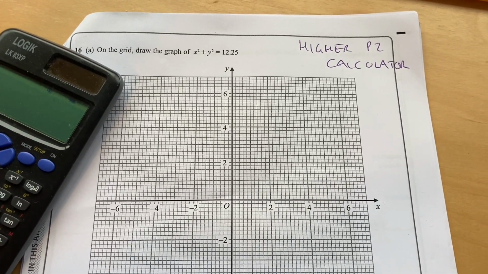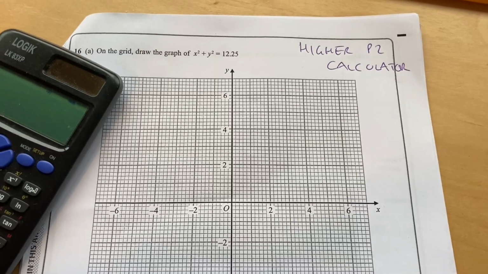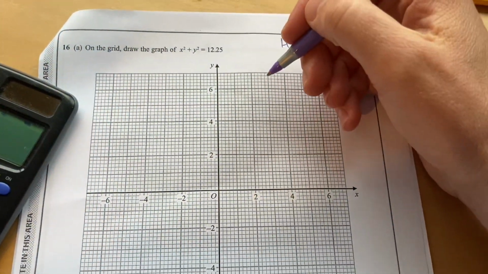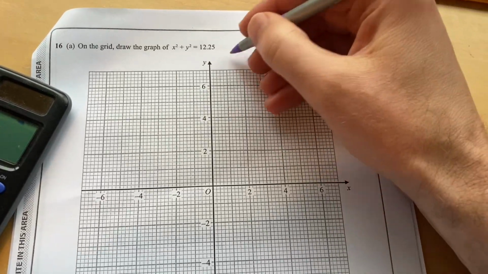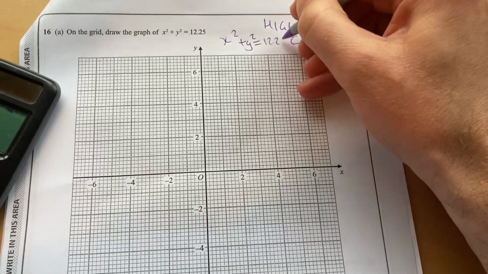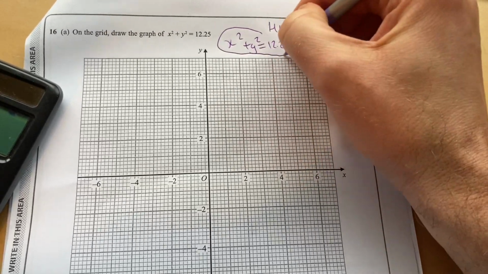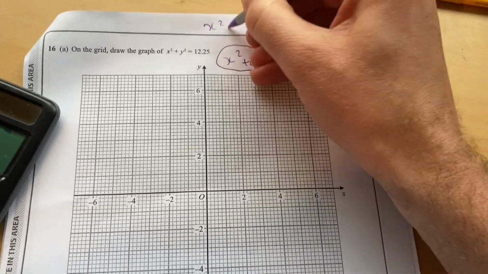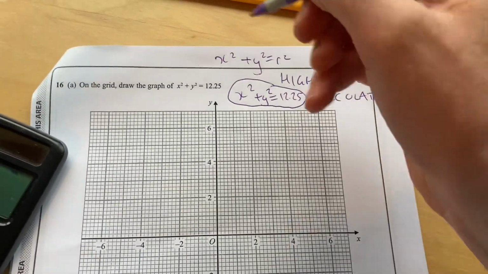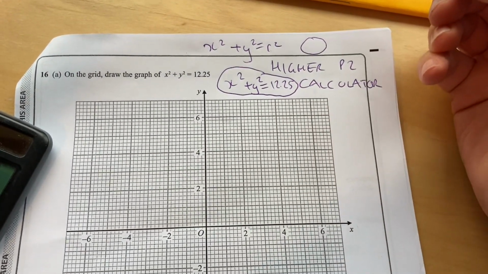We're doing a GCSE Maths Higher paper 2, calculator paper, and this is question 16. It says on the grid, draw the graph of x squared plus y squared equals 12.25. Hopefully we know that x squared plus y squared equals r squared is a circle. So I know that in the end, I'm going to get a circle.